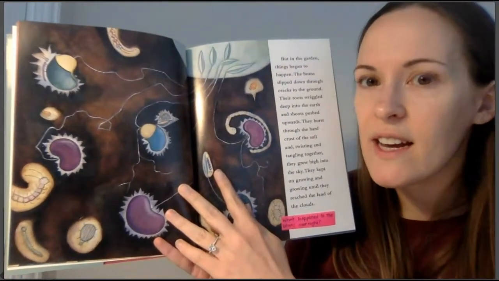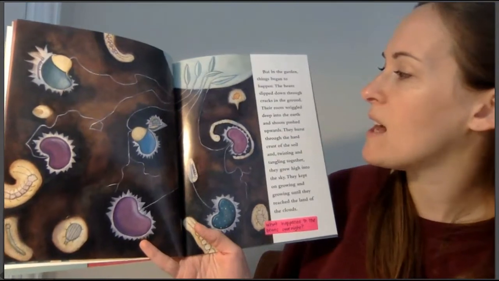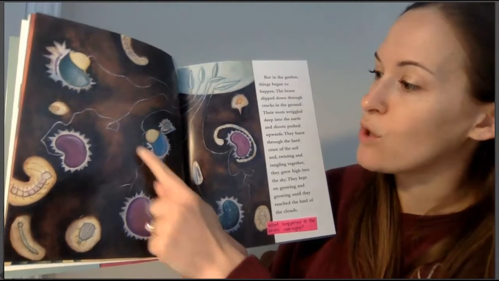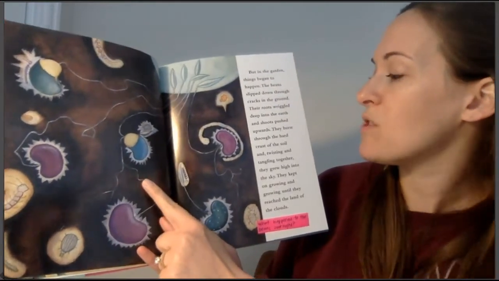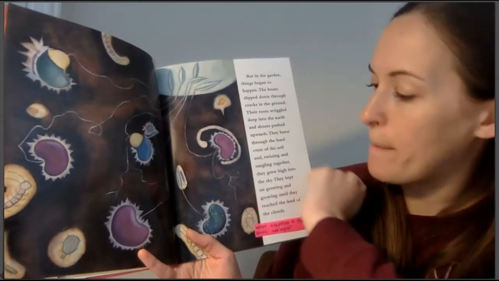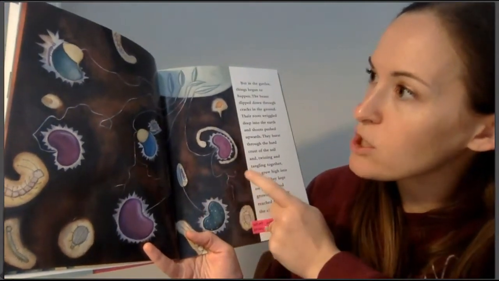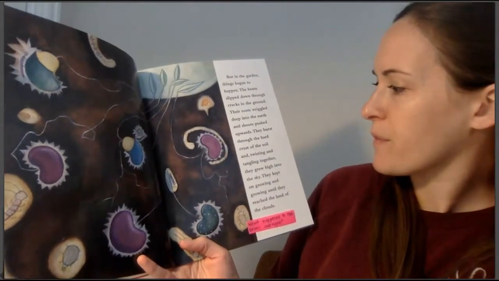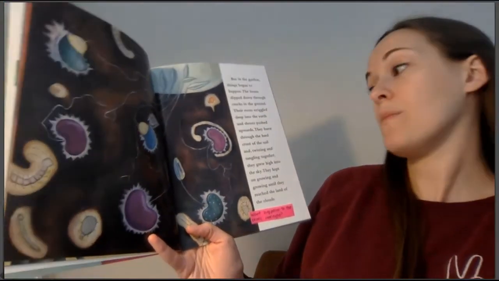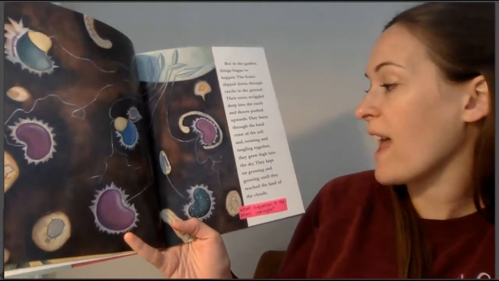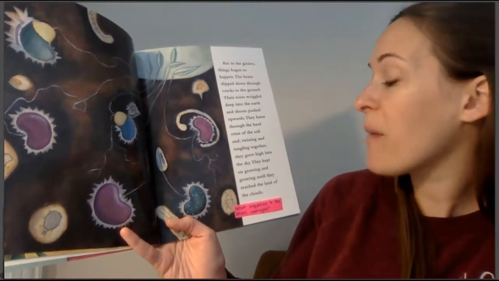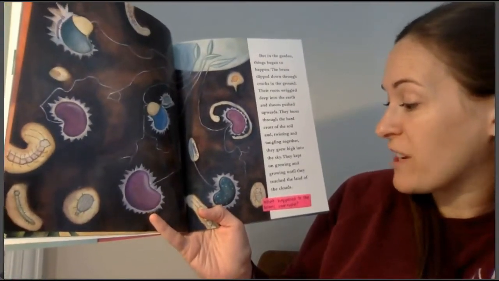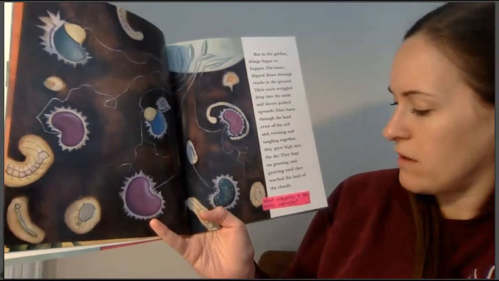But in the garden, things began to happen. The beans slipped down through the cracks in the ground. Their roots wriggled deep into the earth, and shoots pushed up. Whoa, look, shoots are pushing up right here. I lost my spot, my friends. They burst through the hard crust of the soil, and, twisting and tangling together, they grew high into the sky. They kept on growing and growing until they reached the land of the clouds.